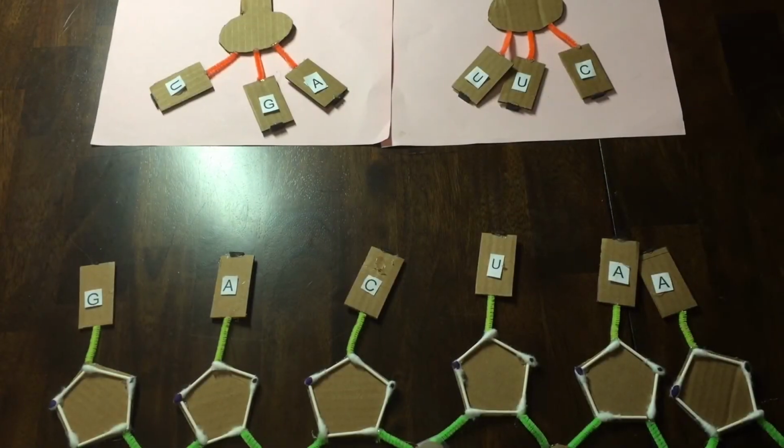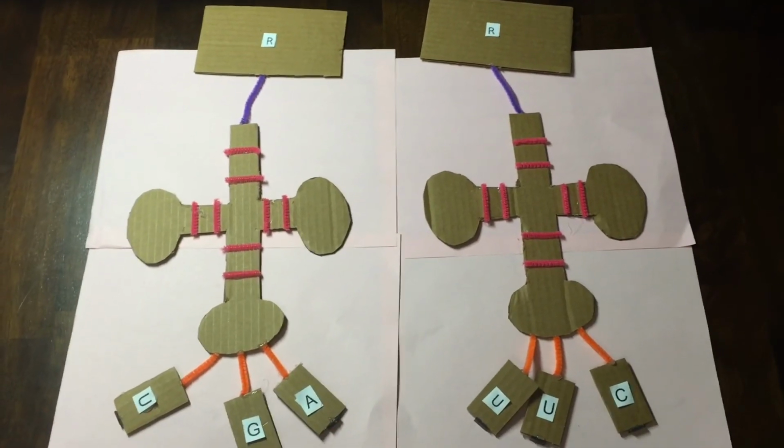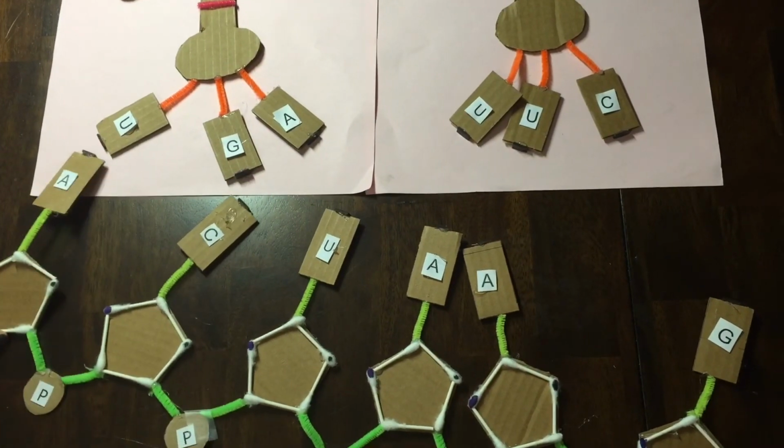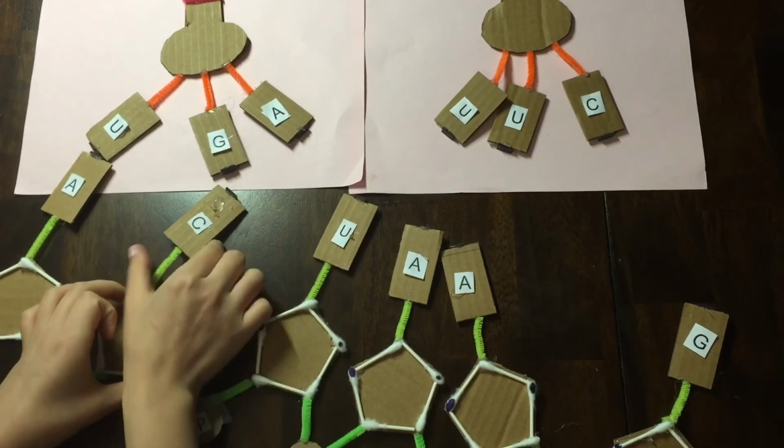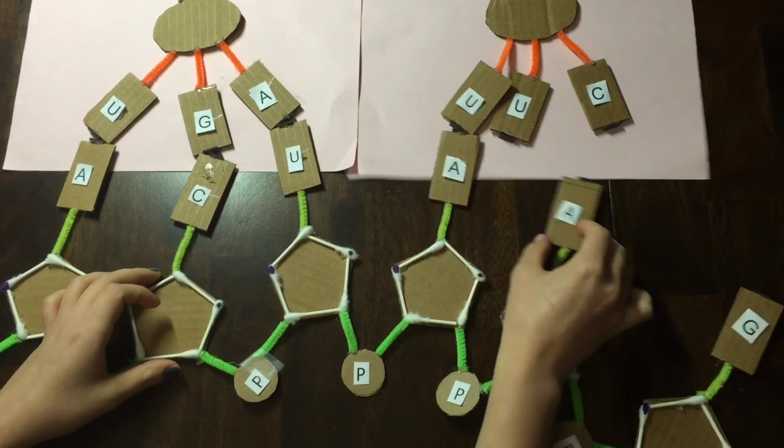Translation starts with the mRNA venturing out of the nucleus to find a tRNA in the ribosome. The 3 bases on the middle loop are called anticodon bases. The triplet mRNA codons will pair with the 3 anticodons from the tRNA.